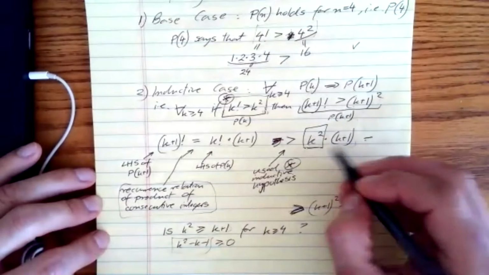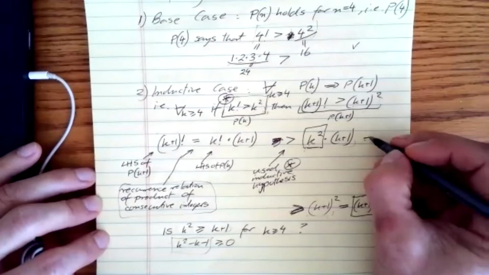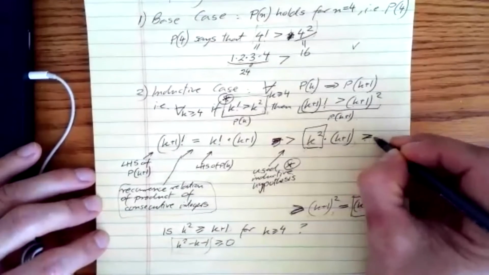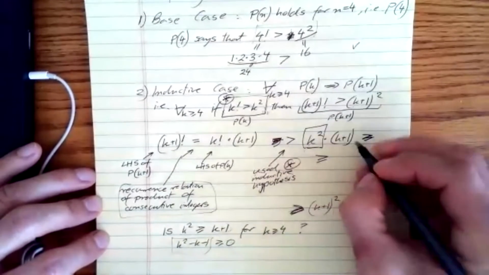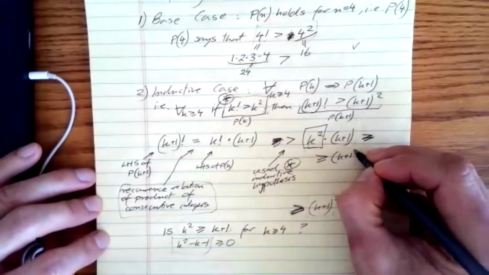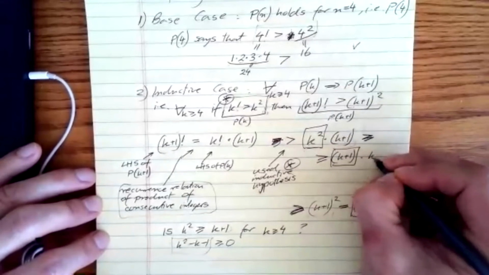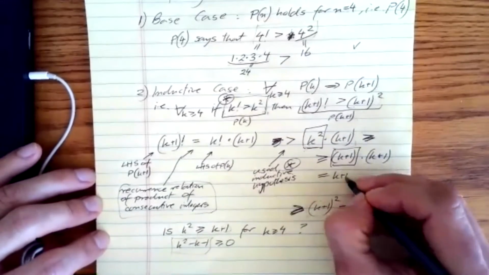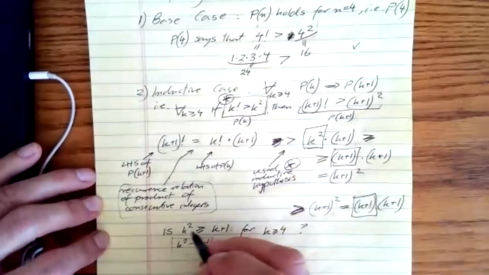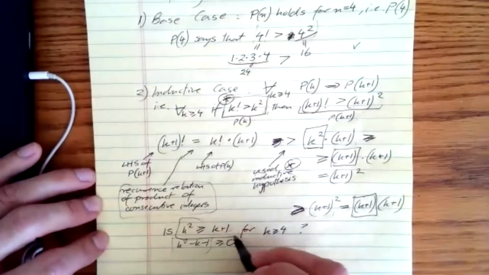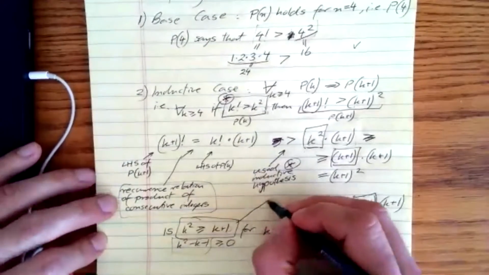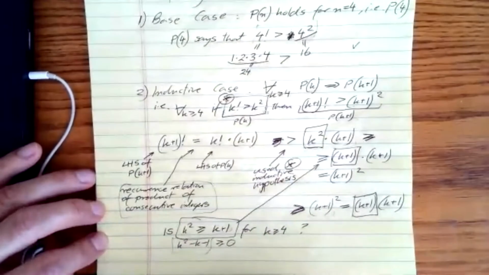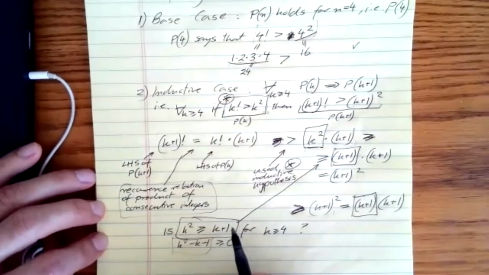So you can say that this is at least k plus 1 times k plus 1, which is equal to k plus 1 squared. And here you use this.